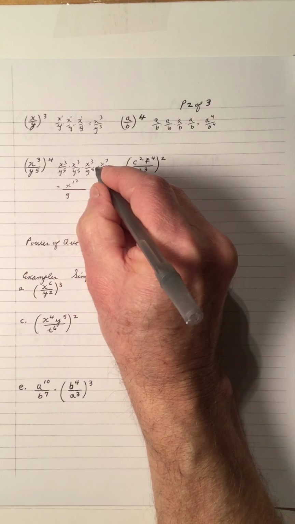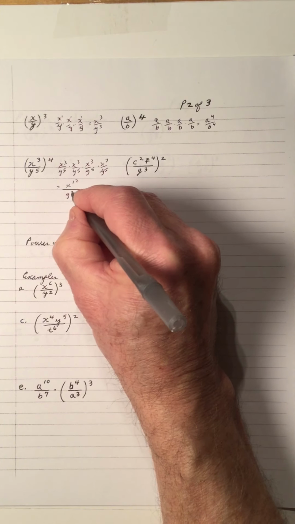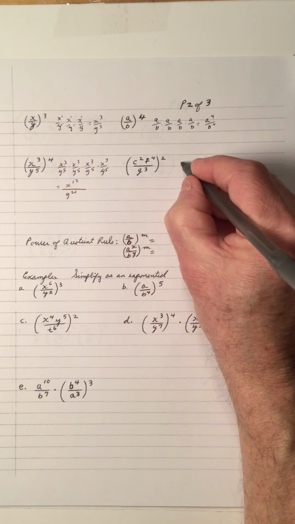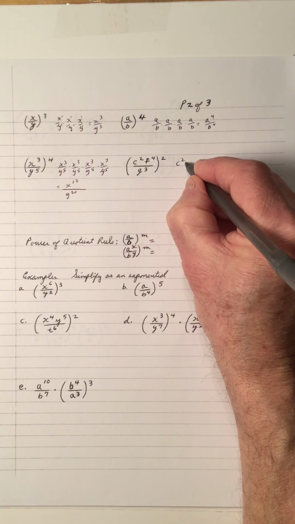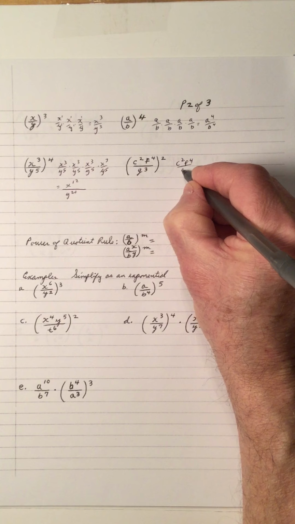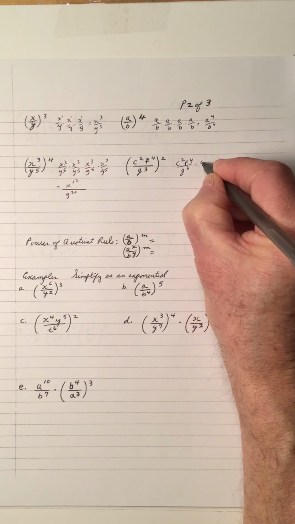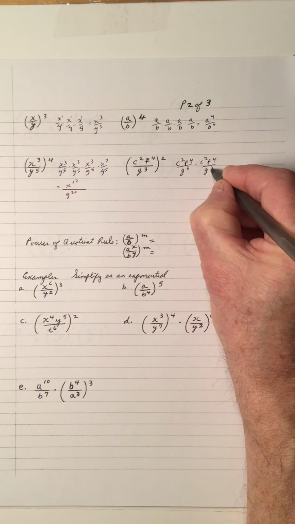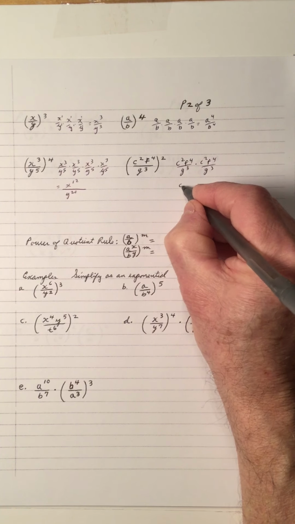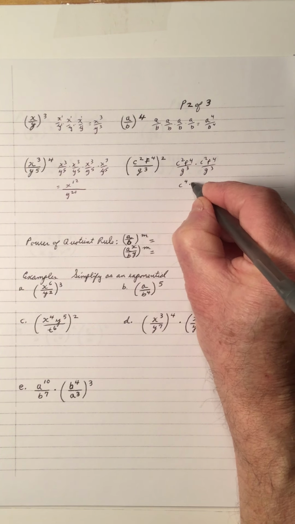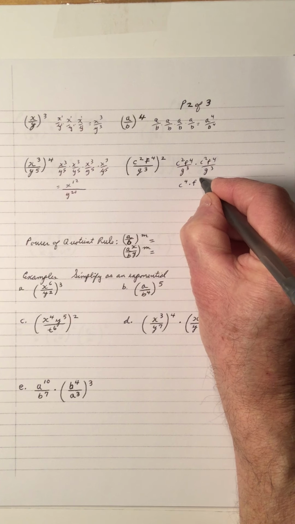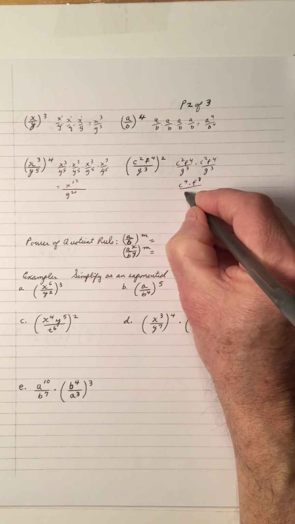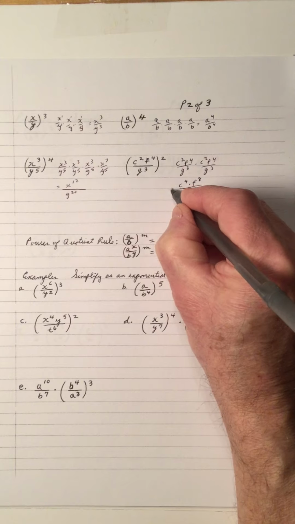At the bottom, you have all y's, you get 5 4s, 20. And you have c squared f4 over g3 times c squared f4 over g3. When you're multiplying, you add your exponents.